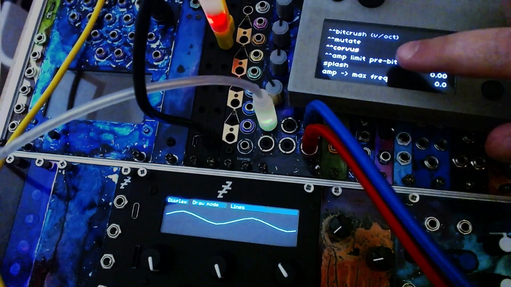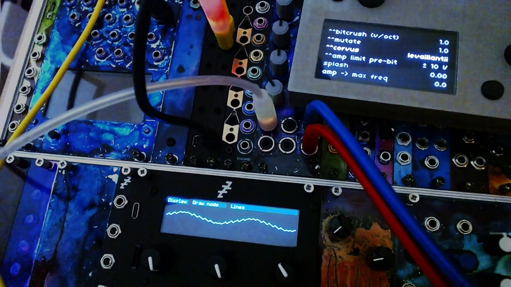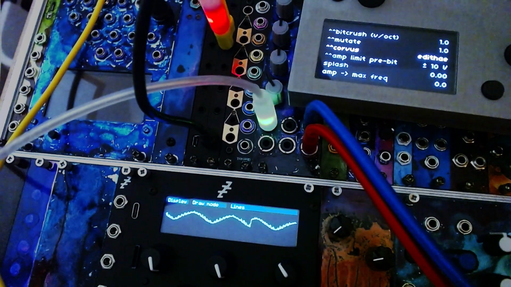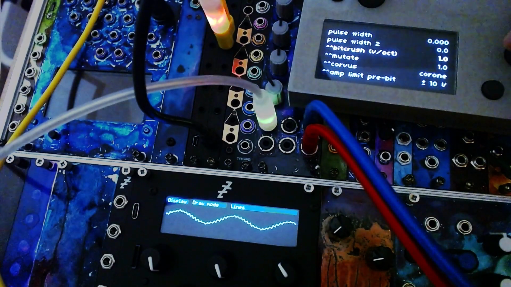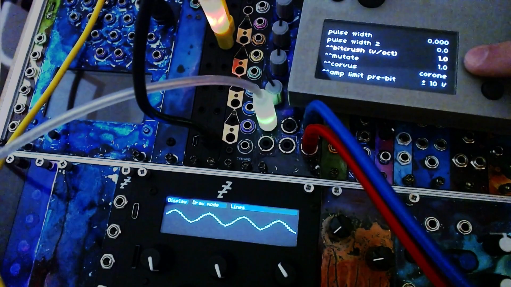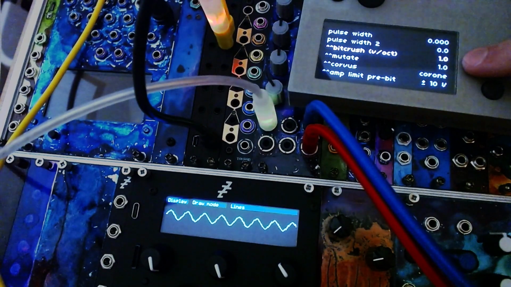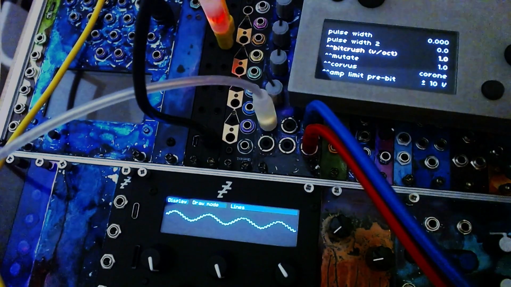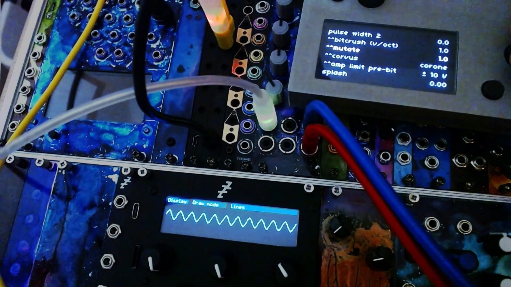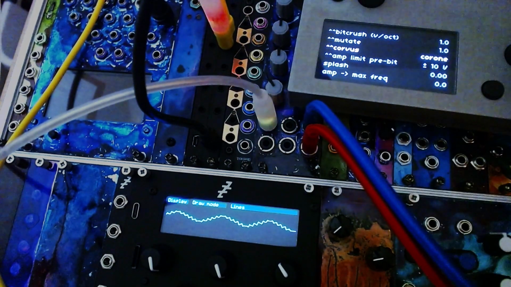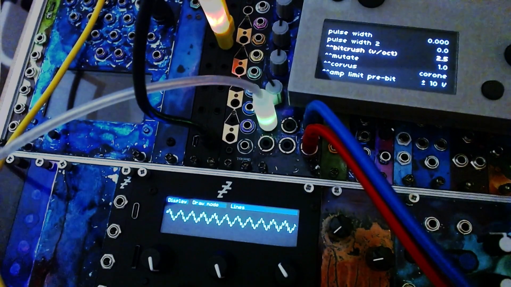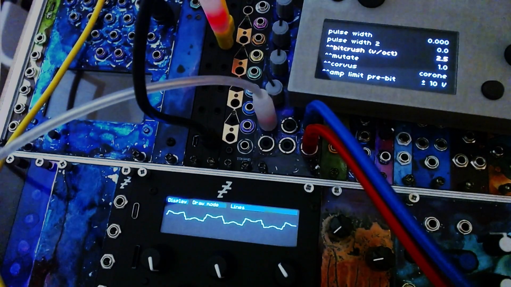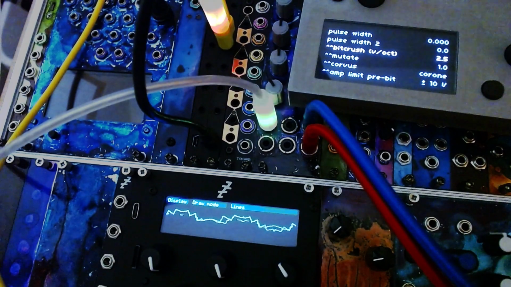If we change this from off to a different crow species, and these are all custom scales I've put in here that we use to quantize to. So depending on the quantization, depending on the volts per octave voltage range, we take this scale and apply it to that range. And you can see the waveform dramatically changed in shape.